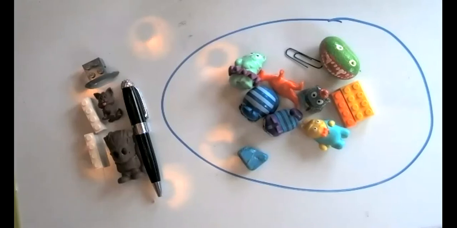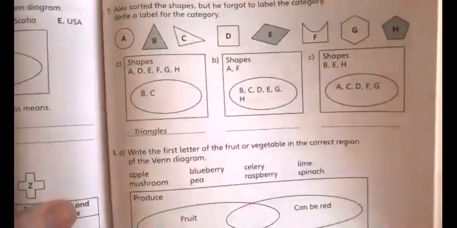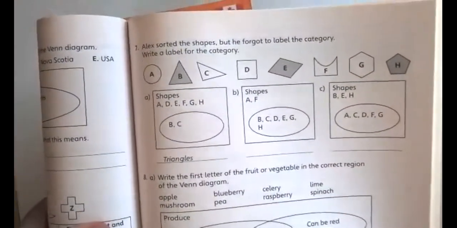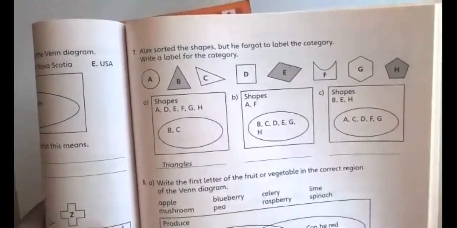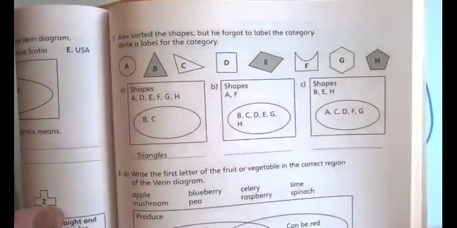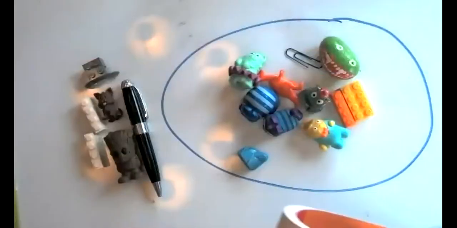Okay, so when you move over to page 119, number 7, it says, Alex sorted the shapes, but he forgot to label the category. Write a label for the category. So I'm going to sort of show you with my little picture here.